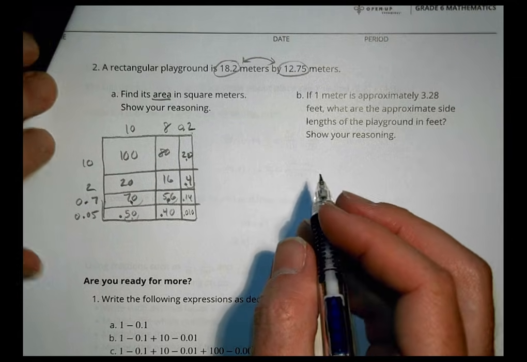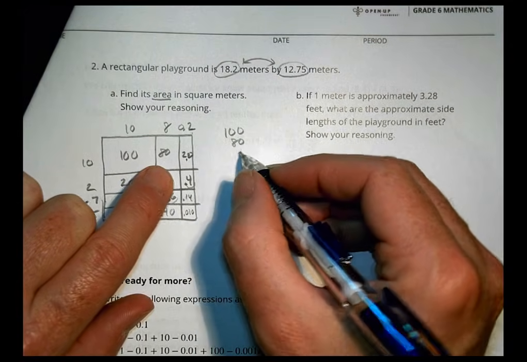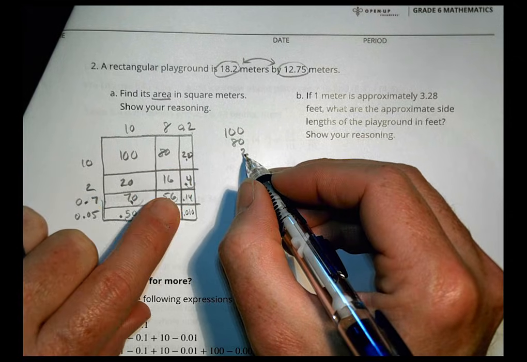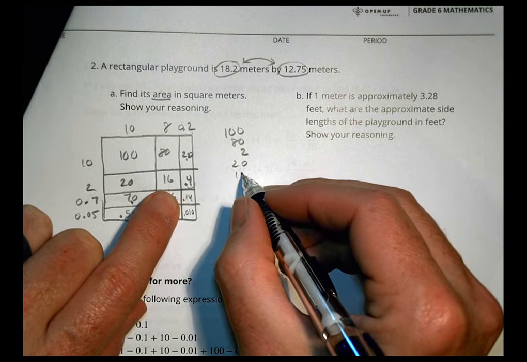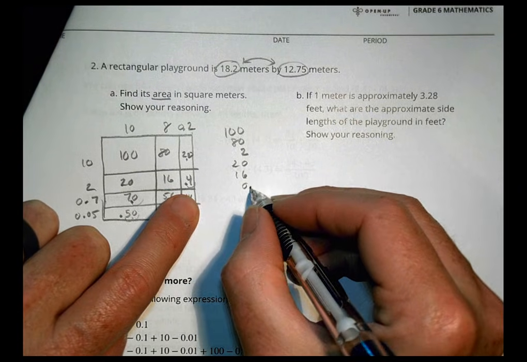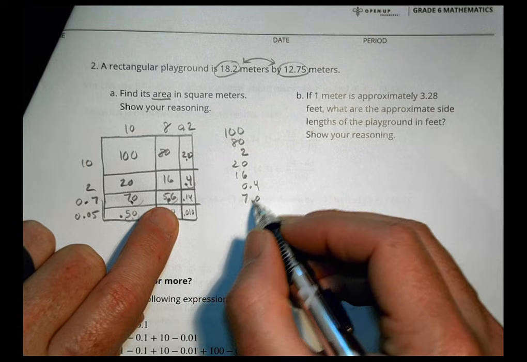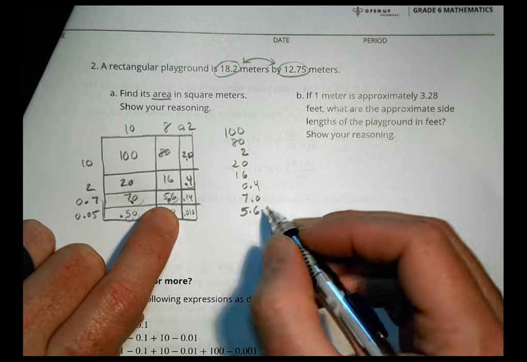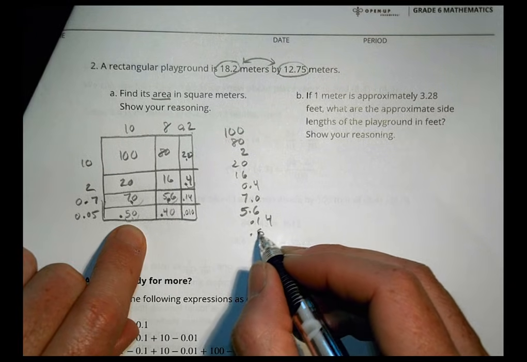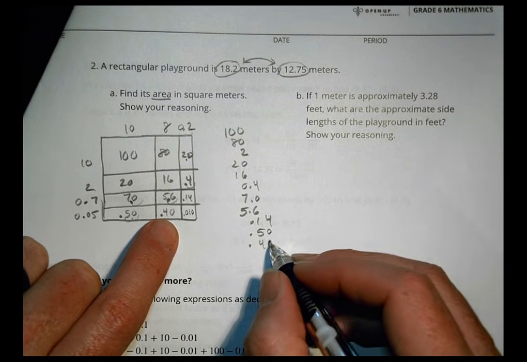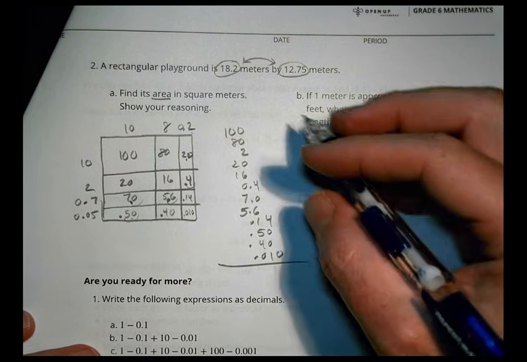So now adding these up, we would have 100 plus 80 plus 2 plus 20 plus 16 plus 0.4 plus a 7 plus a 5.6 plus a 0.14 plus a 0.50 plus a 0.40 plus a 0.010. Whole lot of numbers there, right? Not very lined up here.